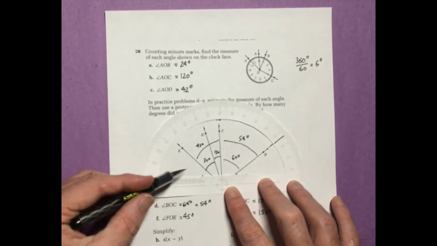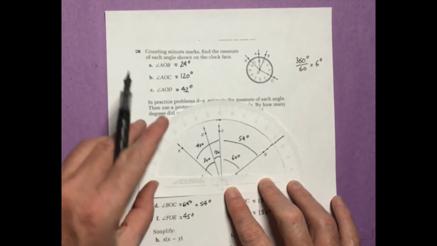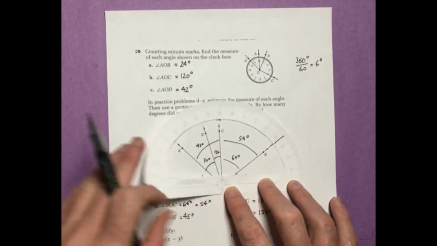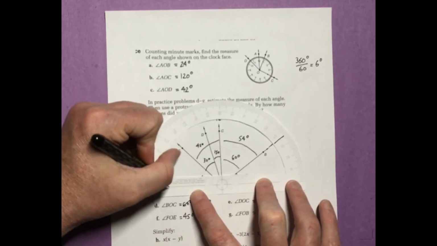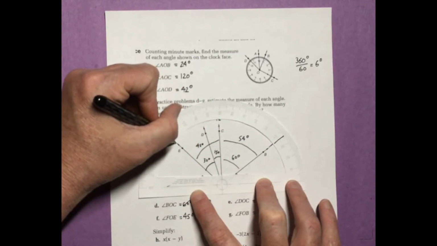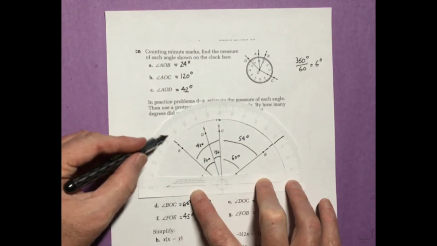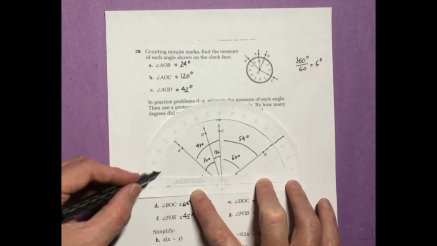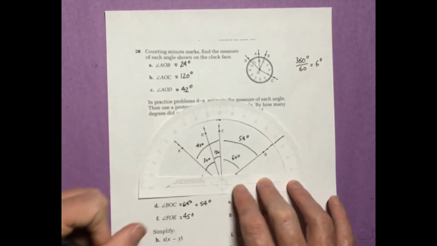All right, let's look at FOE. F, you recall, is right there. So I'm going to start down here. So F, O, and out to E. And sure enough, that's going to cross right there at 135. That means this angle is indeed 45 degrees.